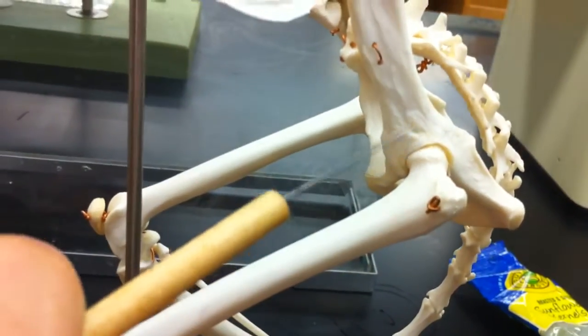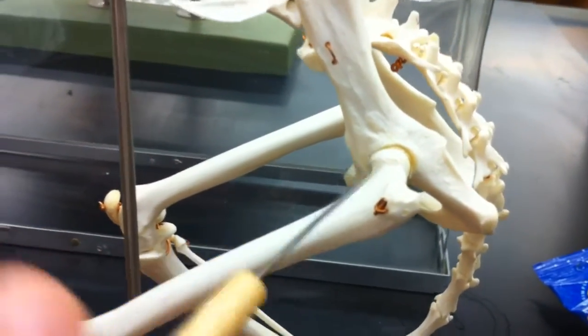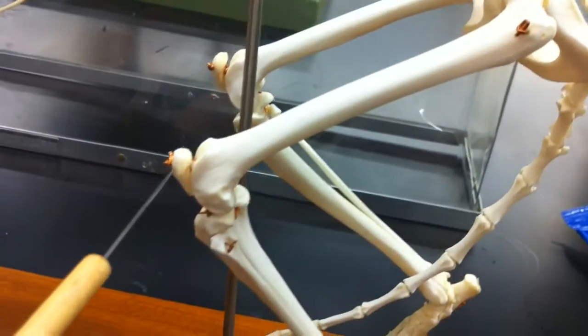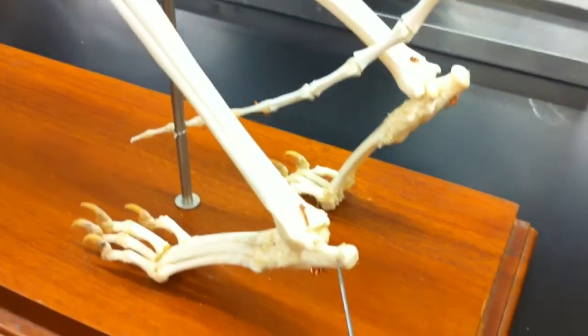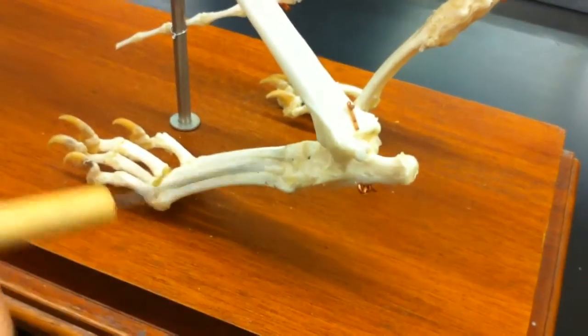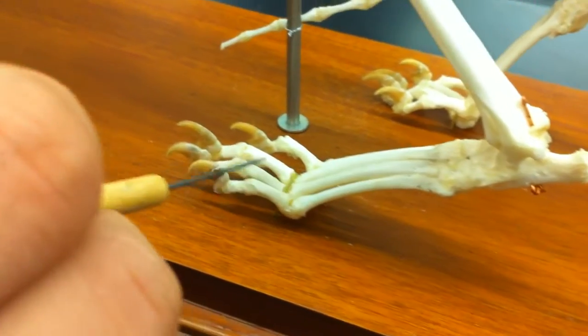Where your femur articulates with the os coxa is the acetabulum. So you have your femur, patella, fibula, and tibia. Here is the calcaneus. Then we have our tarsals, metatarsals, and phalanges.